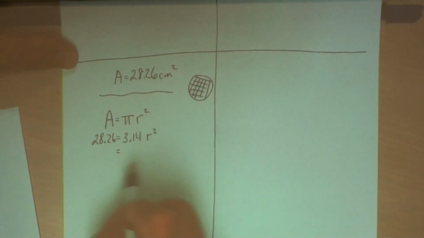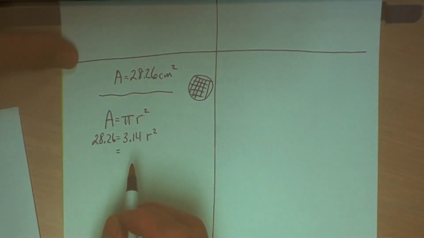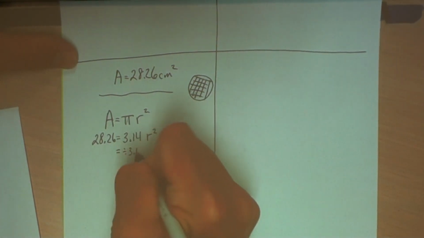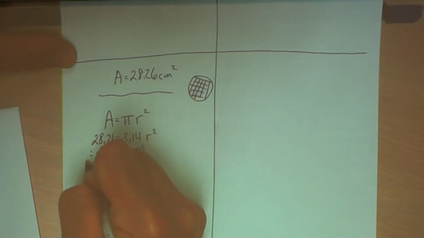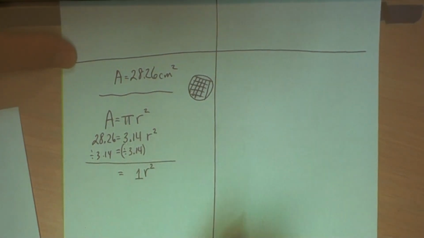Now in order to eliminate the 3.14, which is the coefficient of the variable, I will divide by the coefficient of the variable. This allows me to know what the value of r squared is. I want to know what is 1 times r squared. So 28.26 divided by 3.14 gives me the value of 9.